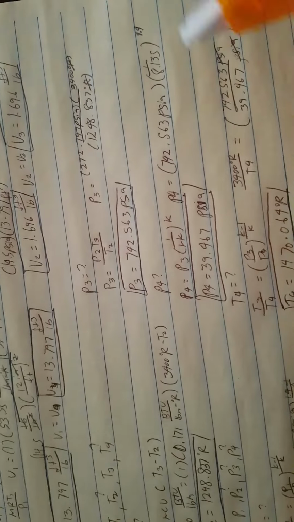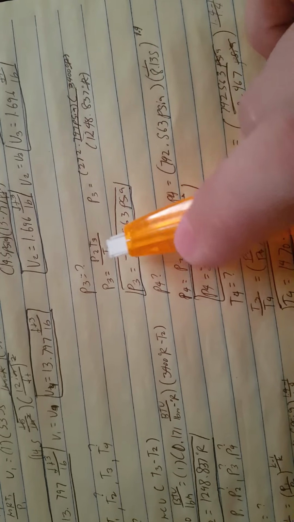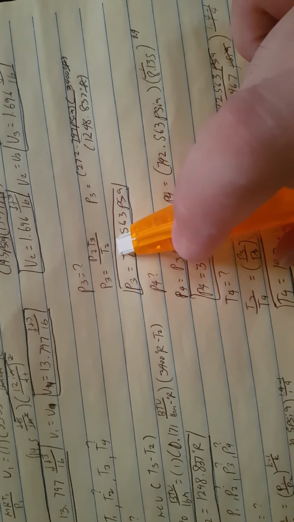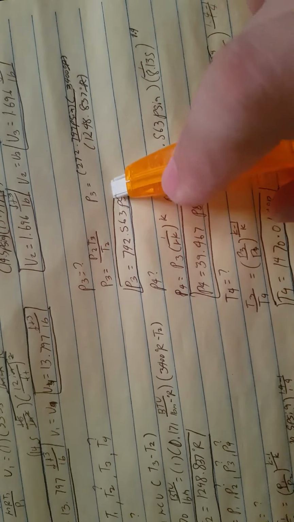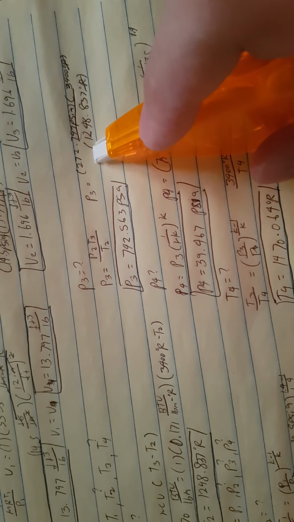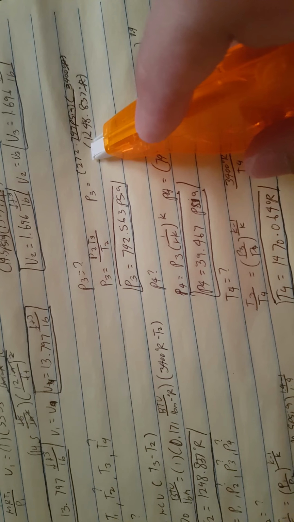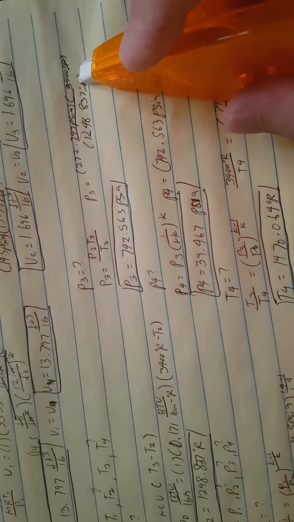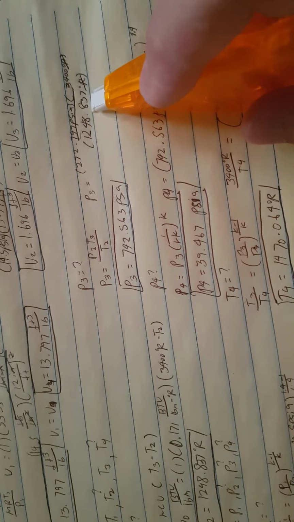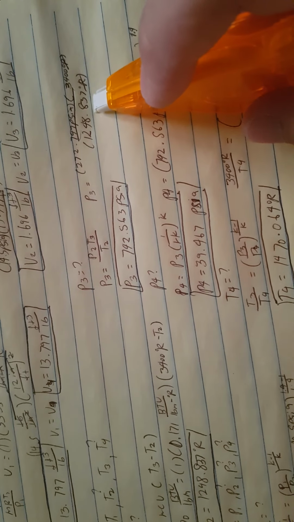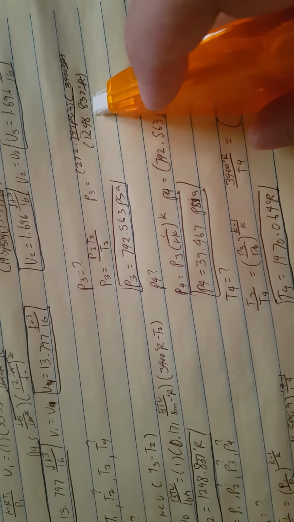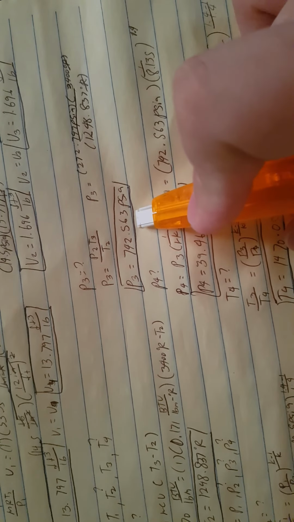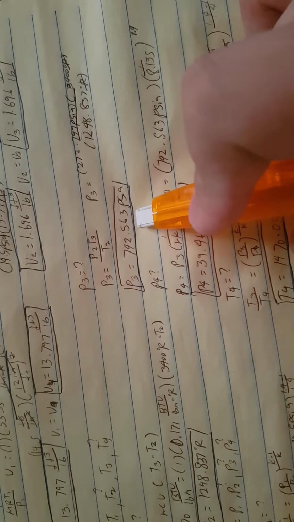Next, we get P3. We will use the formula P3 is equal to P2 T3 over T2. So P3 is equal to 272.747 psia multiplied by 3,400 degrees R all over 1,248.837 degrees R. The value of P3 is 742.563 psia.